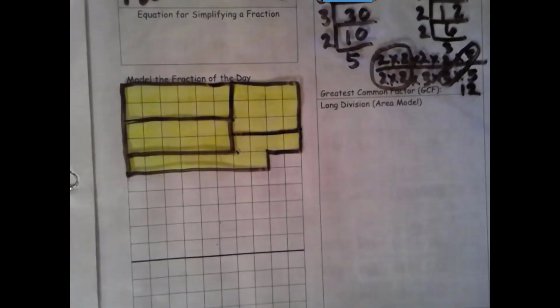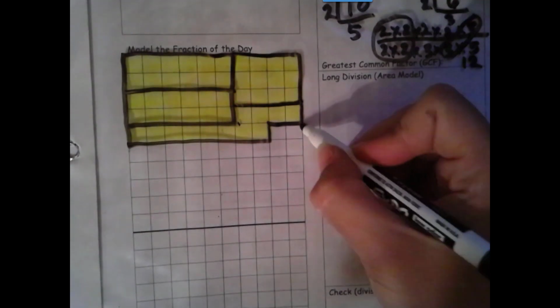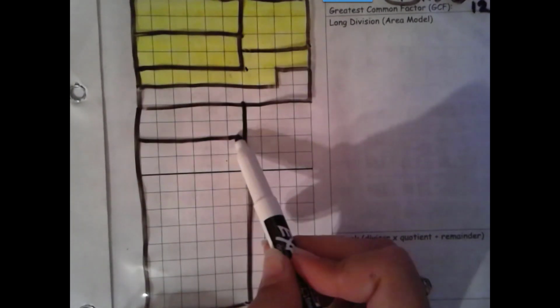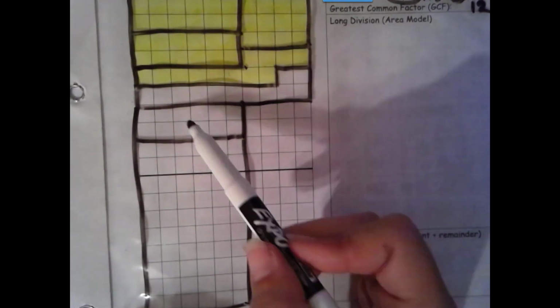And then 4 plus 8 is 12. I'm using decomposition and understanding my tens. I cut off 4, I'm left with 6. And then using my array here, 2 times 6 is 12.